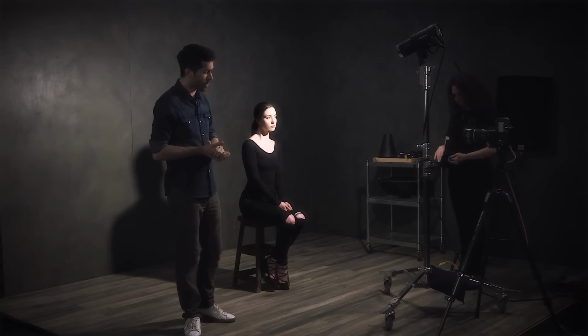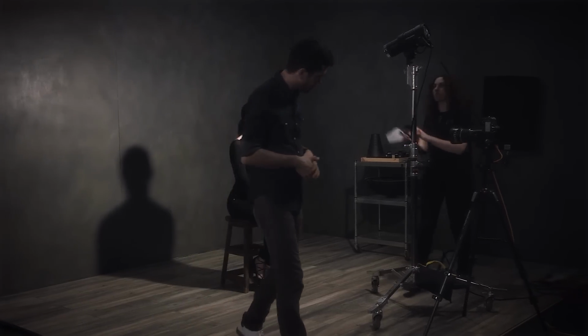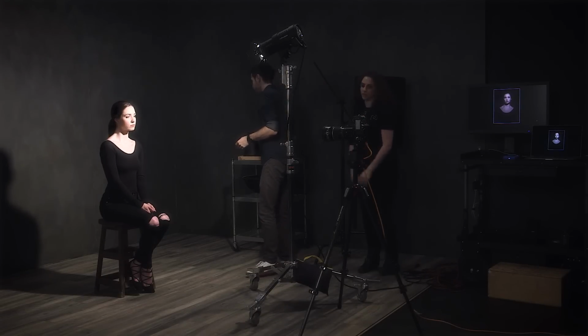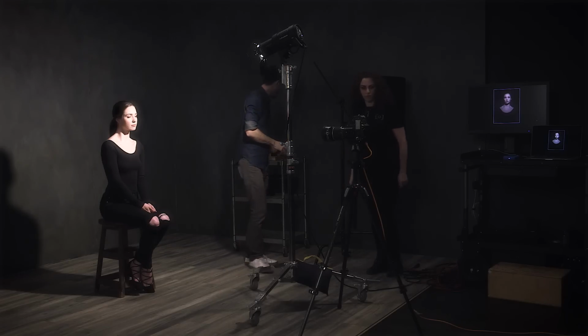All right, now we're going to throw the barn doors on. Let's put that this way. All right. So obviously wide open, it's going to look the same. Let's go ahead and get a meter on this light just so we can confirm. 11. It is going to be the same as wide open.